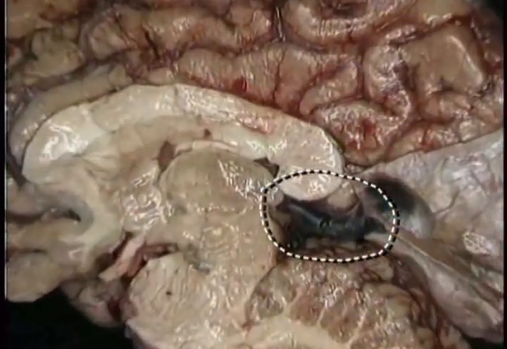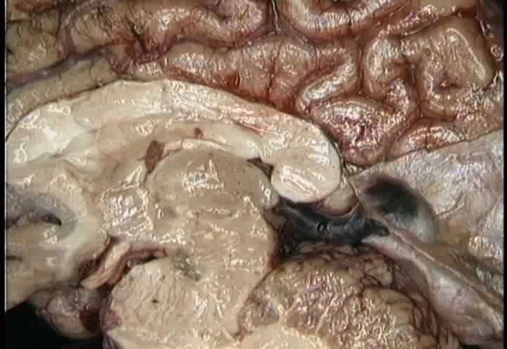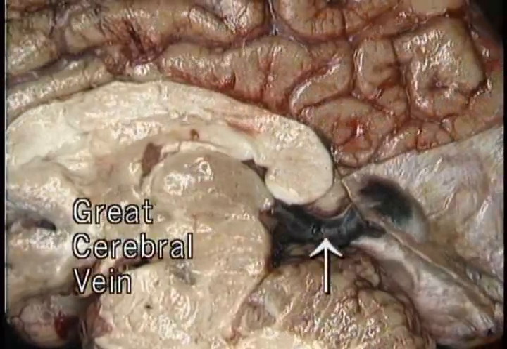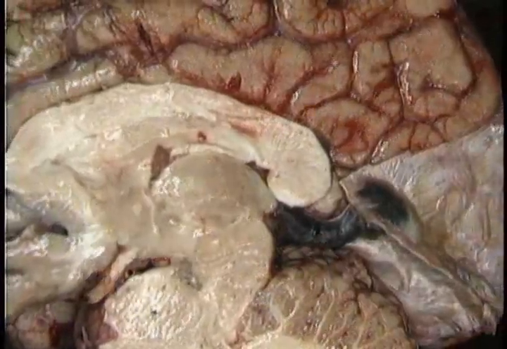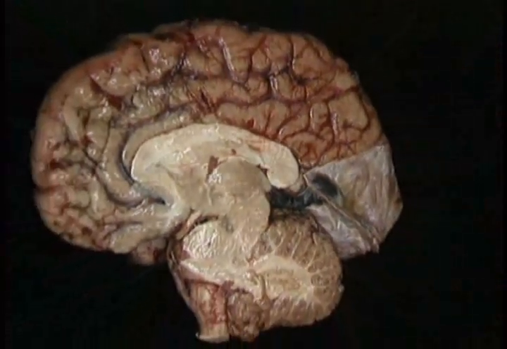Here, behind the midbrain, veins converge from many directions to form this great cerebral vein. We'll see where that goes shortly. These veins drain into the venous sinuses, which are a special feature of the cranial cavity. We'll look at these next.